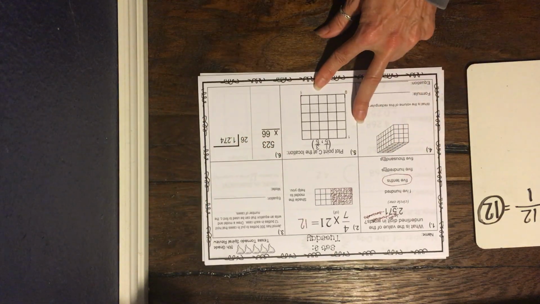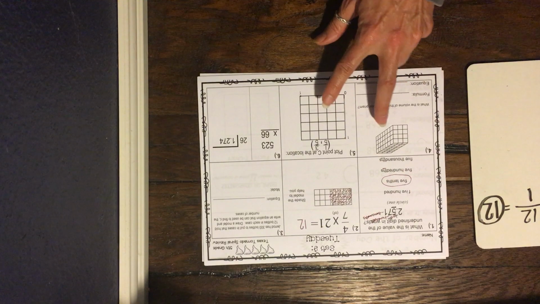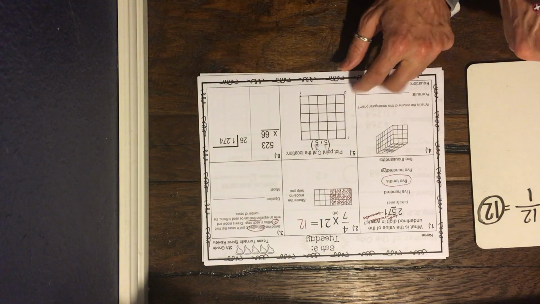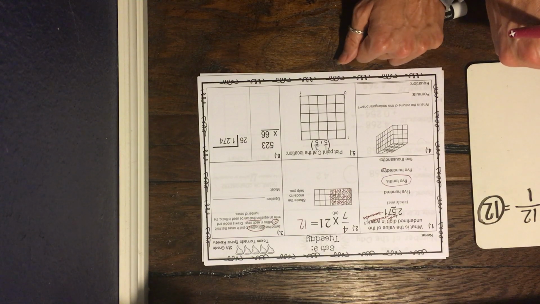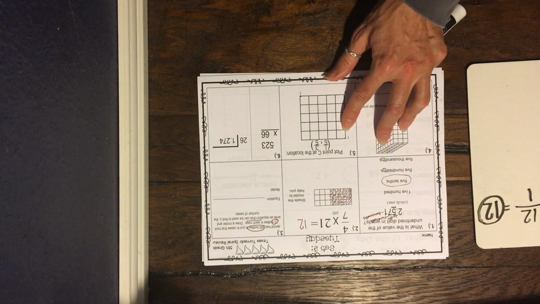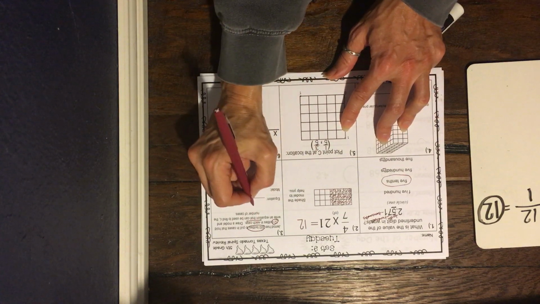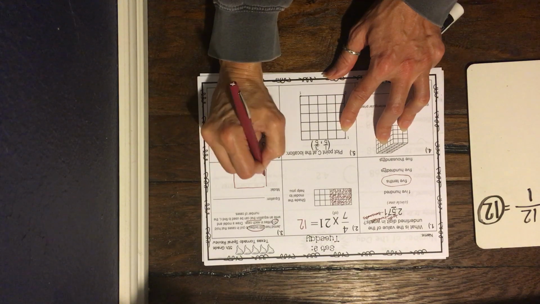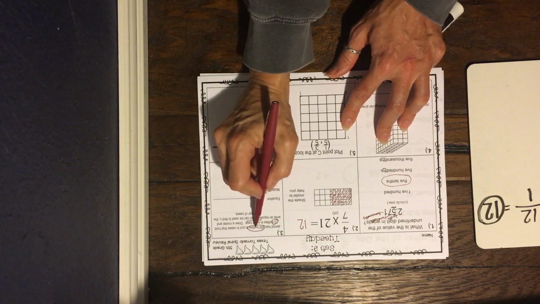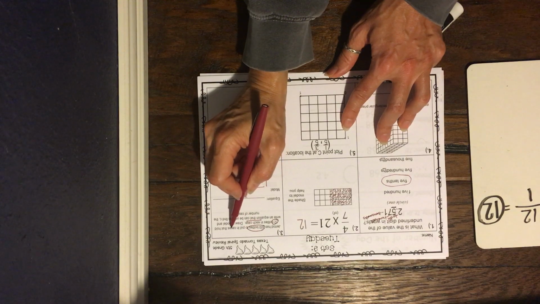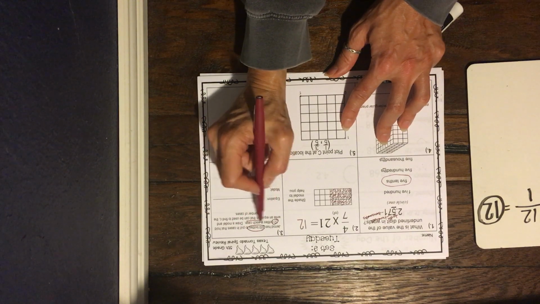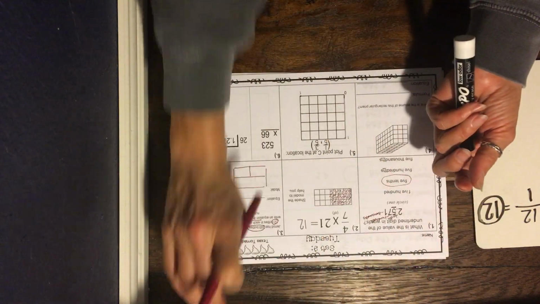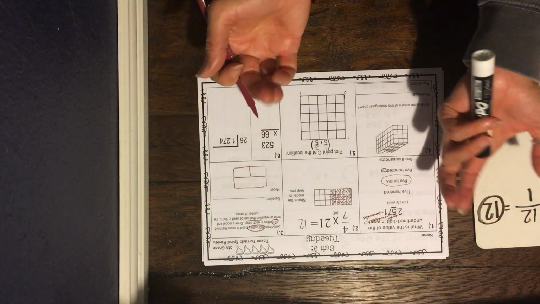All right, Jared has 300 bottles to put in cases that hold 12 bottles in each case. Draw a model and write an equation that can be used to find C, the number of cases. Okay, so we've got 300. Actually, instead of a model, let's do our part whole. We have 300 bottles. We're going to put those in cases that hold 12 bottles in each case. So we've got our 300. We know 12 has to be in each case. So how many cases do we need?